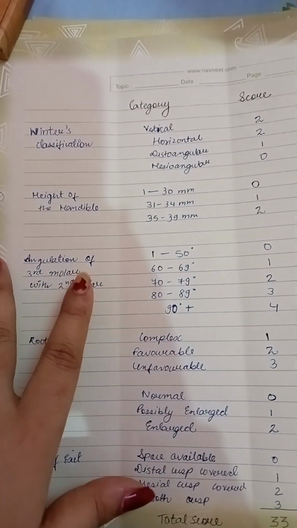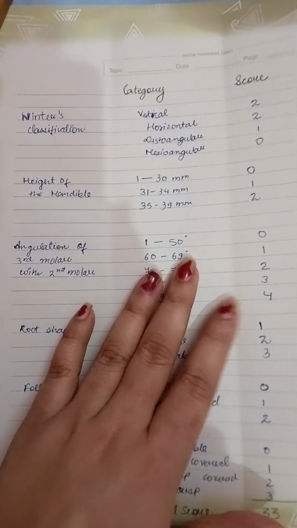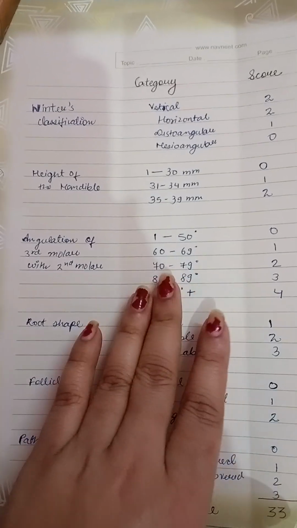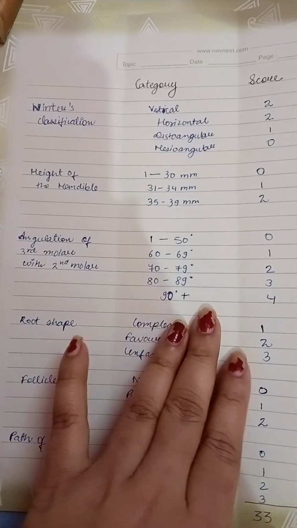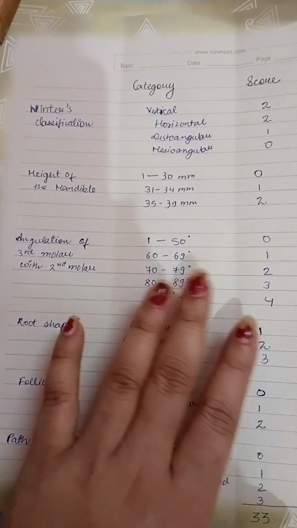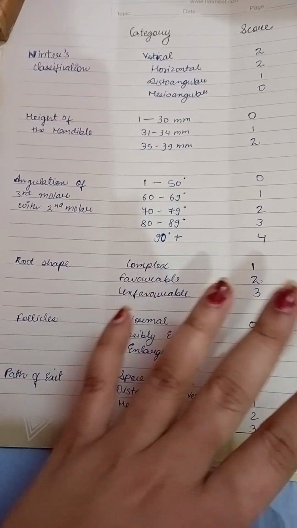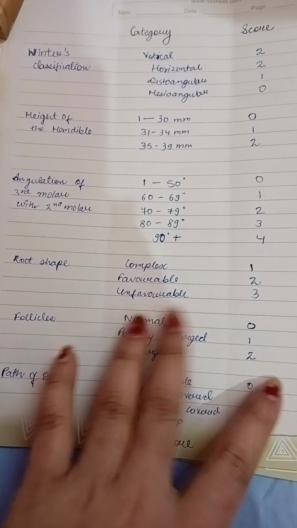Then is A, angulation of third molar with second molar. If it is between 1 to 59, the score is 0. If 60 to 69, 1. 70 to 79, 2. 80 to 89, 3. And 90 plus is 4, which is the most difficult. Now root shape. If it is complex, 1. If it is favorable, 2. And if it is unfavorable, 3.